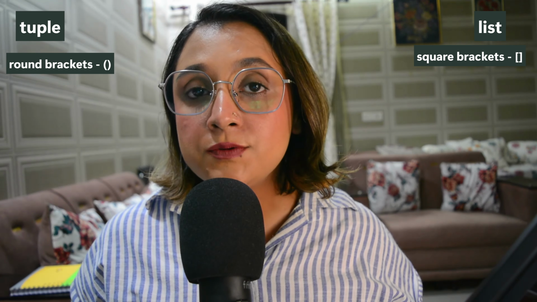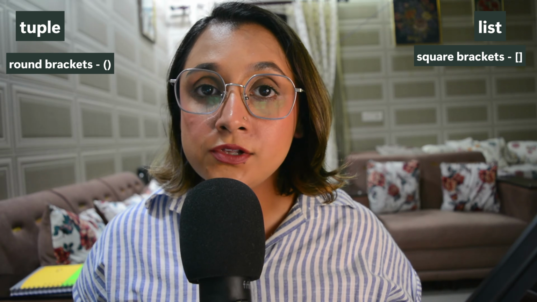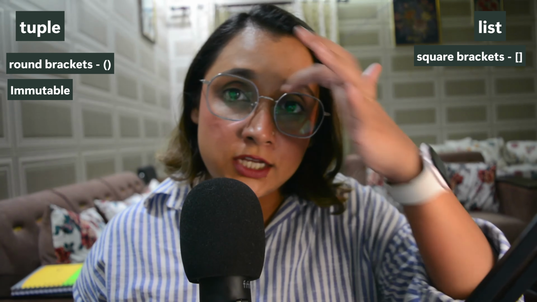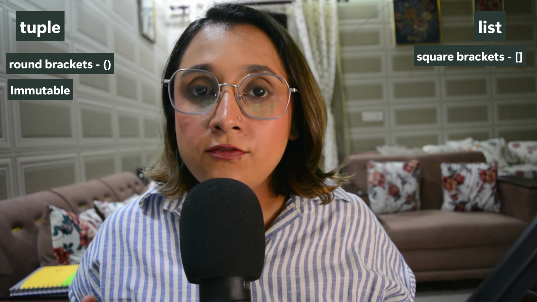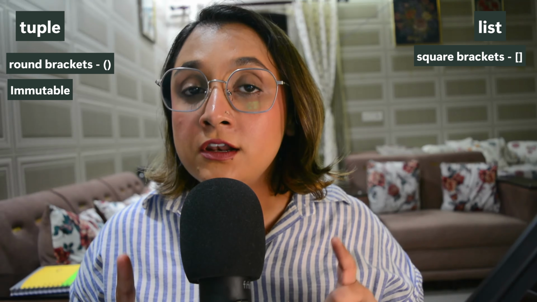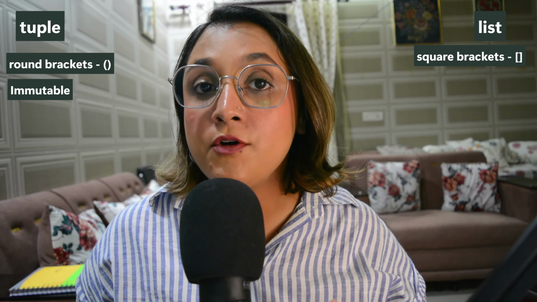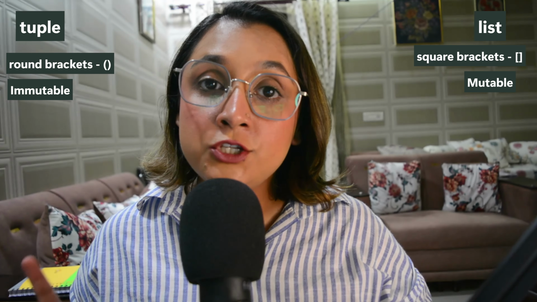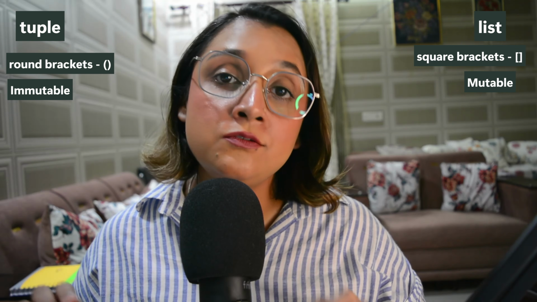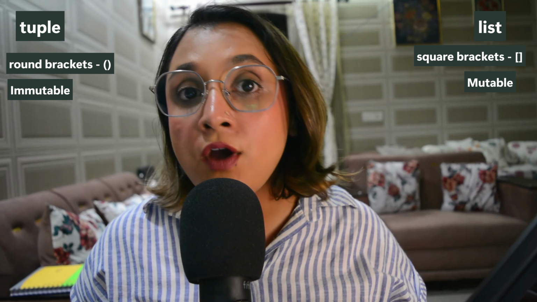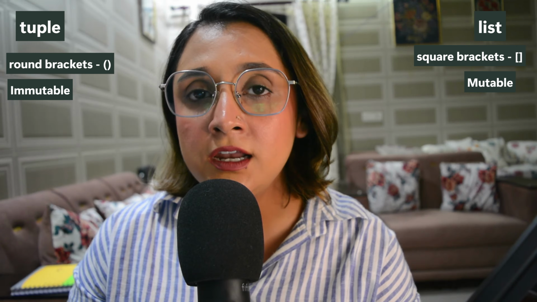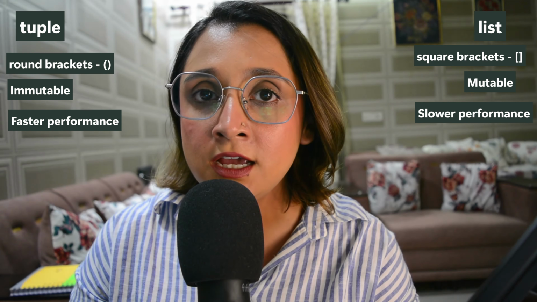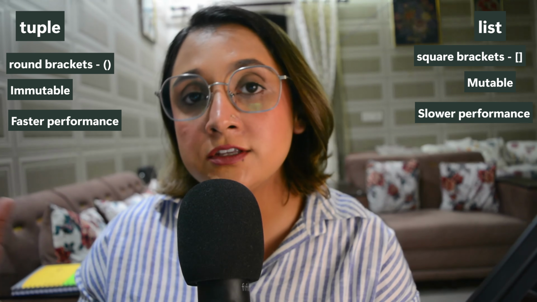Another major difference between tuple and list is that tuples are immutable, which means once you have created them, you cannot change them. So if you try to modify anything and you get a type error, I would suggest go back and check the type of that particular variable. And lists are mutable, which means you can change and modify the list once you have created them. Another difference is tuples are a little faster than lists because of the immutability. The performance would be much faster for tuples.